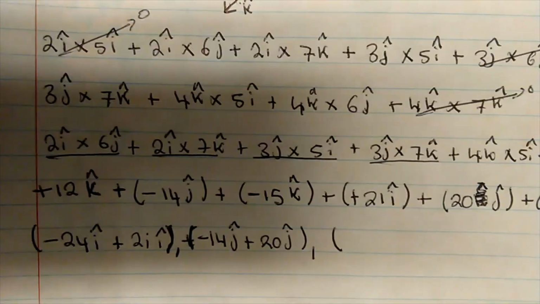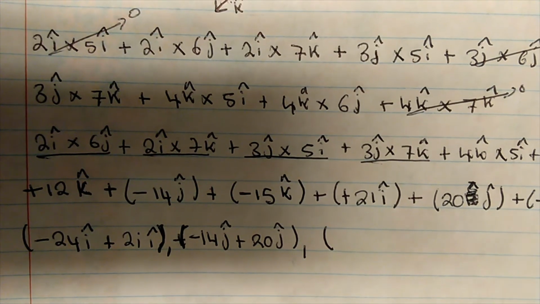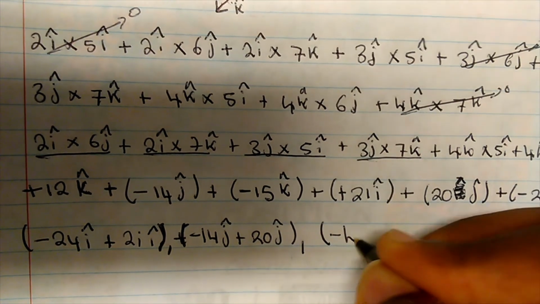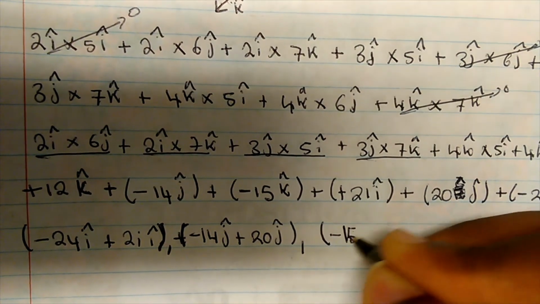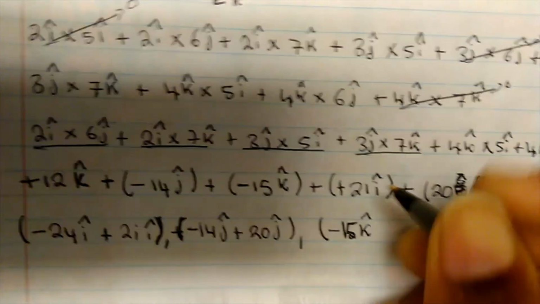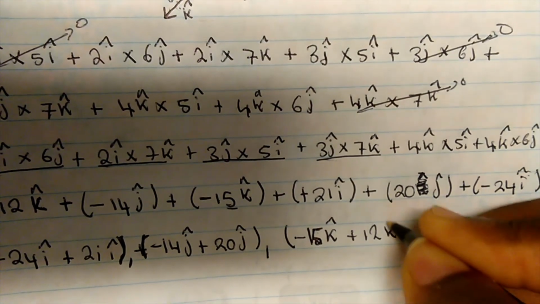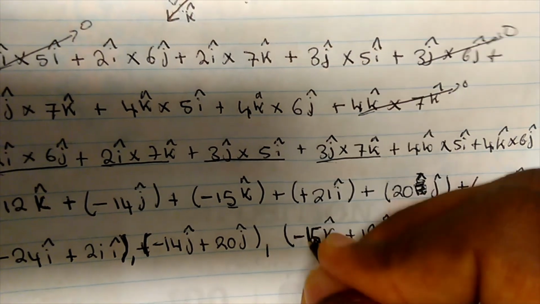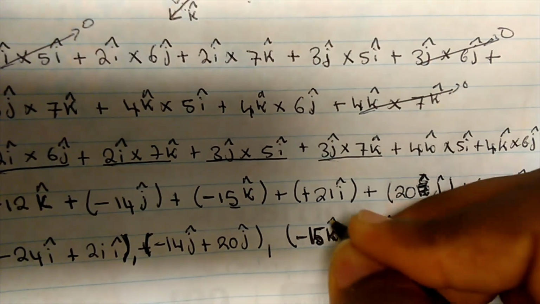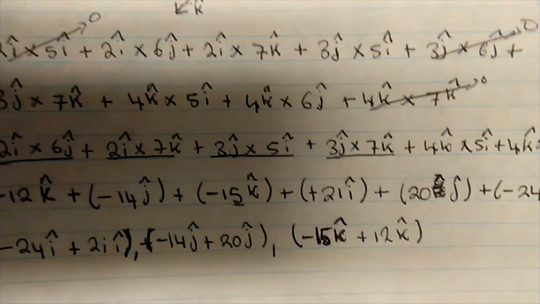Okay. And let's look at K hat. So we have a negative 15 K hat, which is right here. And we have a positive 12 K hat. So negative 15 K hat, and we have a positive 12 K hat.